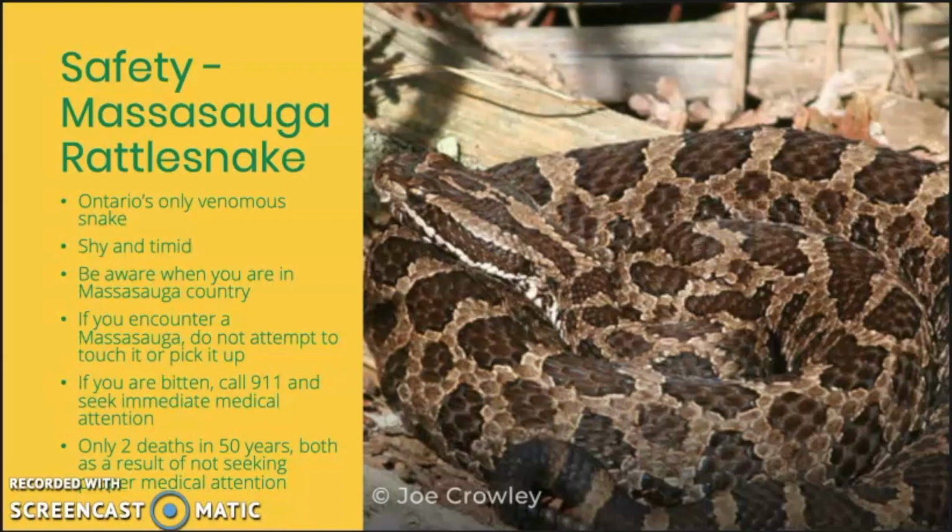So be sure to pay attention to where you're walking to avoid accidentally stepping on it or any other wildlife for that matter. Wear closed-toed shoes and long pants, and don't put your hands under or in anything that you can't see into or underneath. If you do happen to encounter a Massasauga, be sure to keep a respectful distance and don't attempt to touch it or pick it up. If you are bitten by a Massasauga, it's important not to panic or do anything too strenuous.